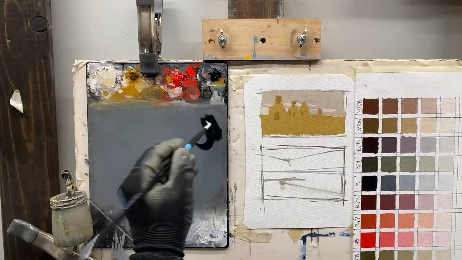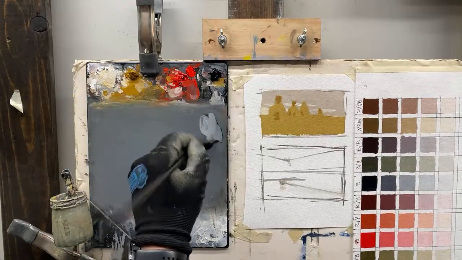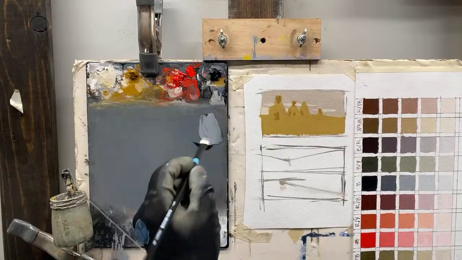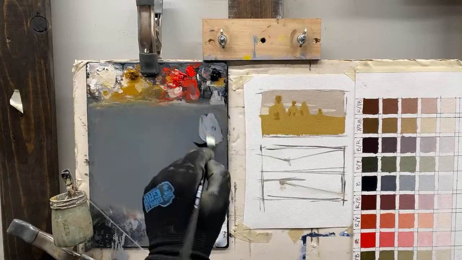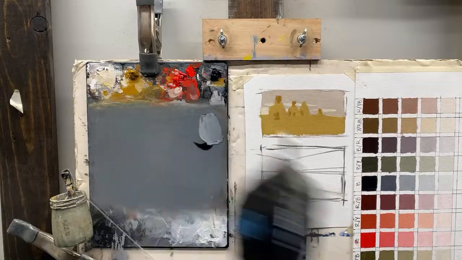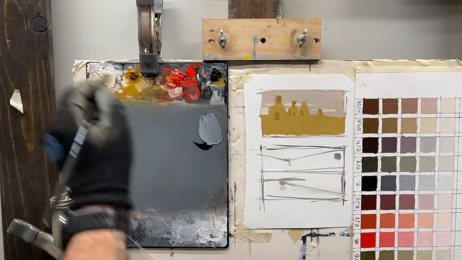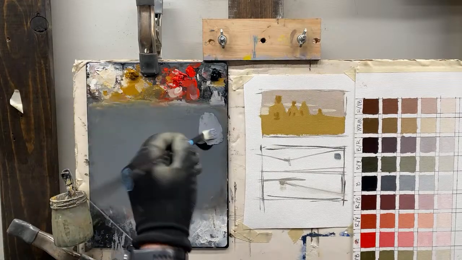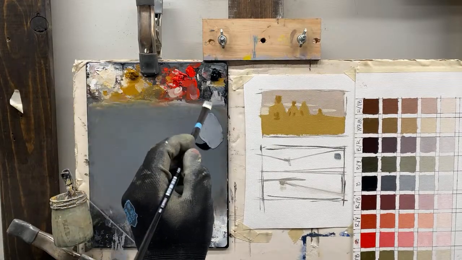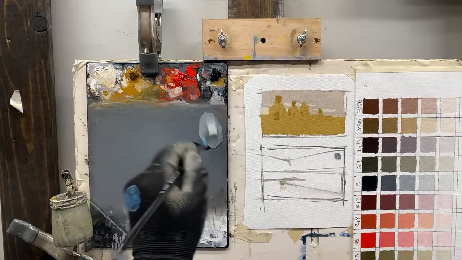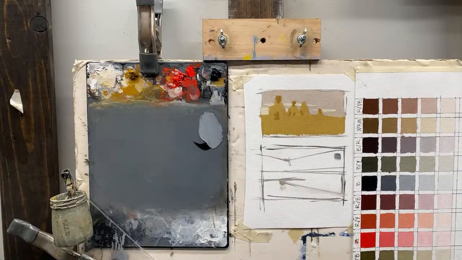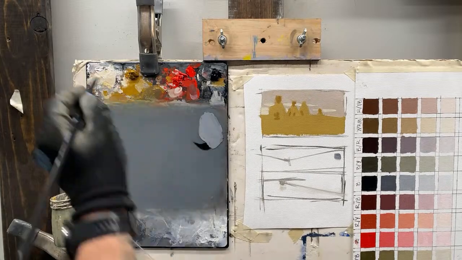So what I'm gonna do instead here is take my black and white and get to where I roughly think that cloud bank value is. And I'll use that same value for the water. Squinting down, those things are pooling together.